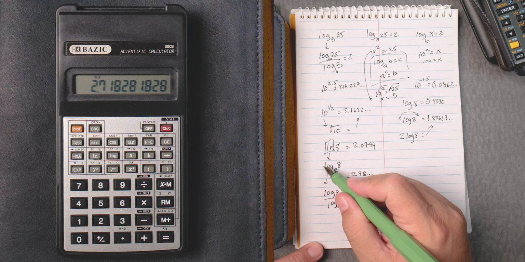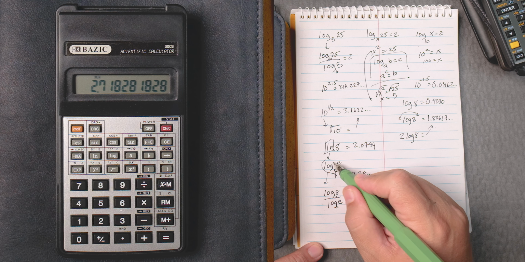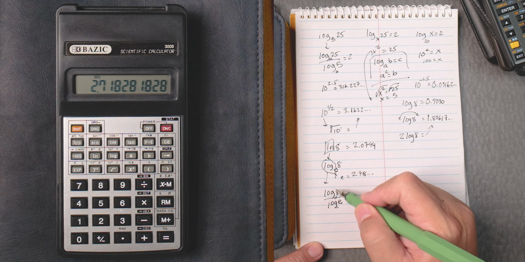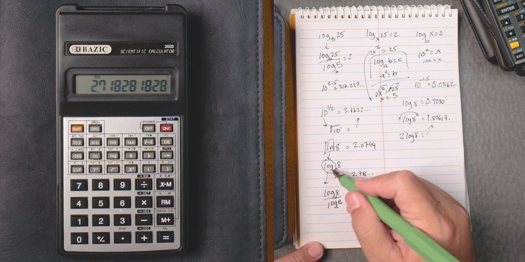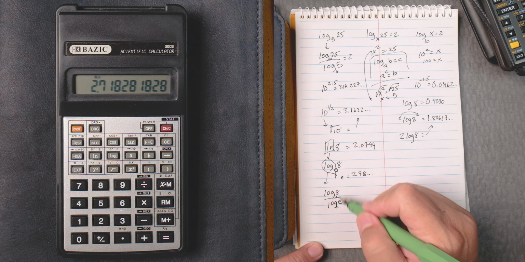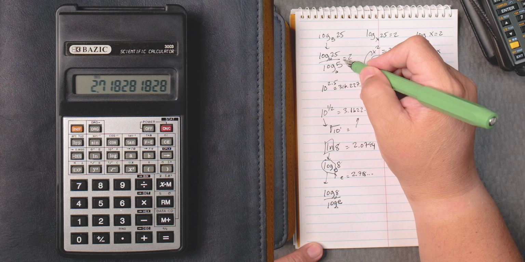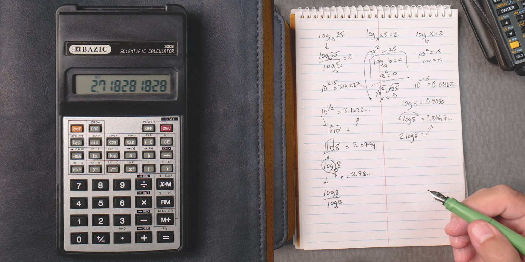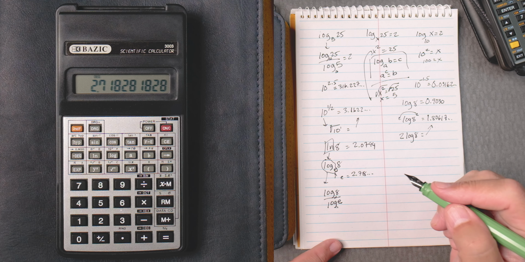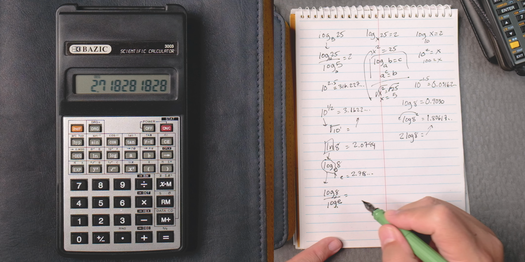Because the natural log is rewritten as the log of 8 divided by the log of e, we can rearrange it, just like we did at the beginning. That's a little bit tricky. Pause the video, rewind, and see where that goes.